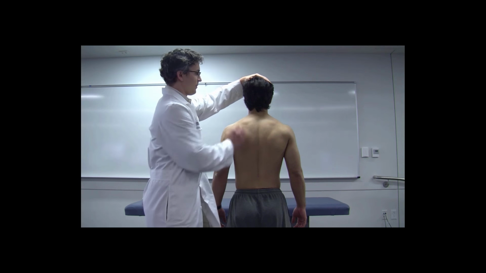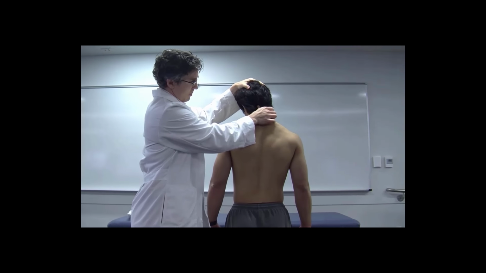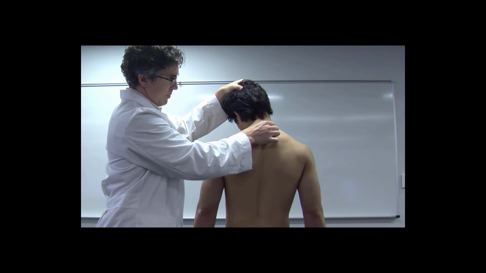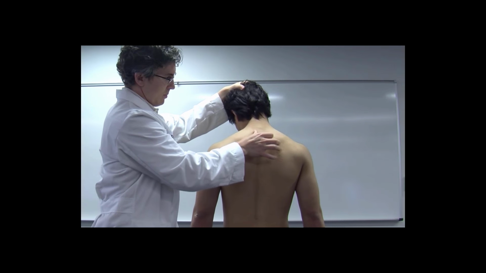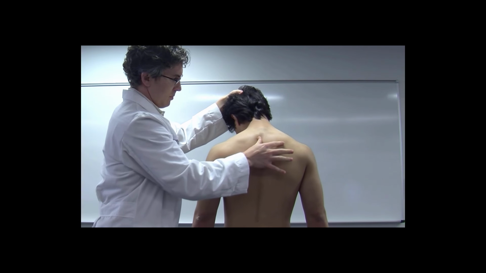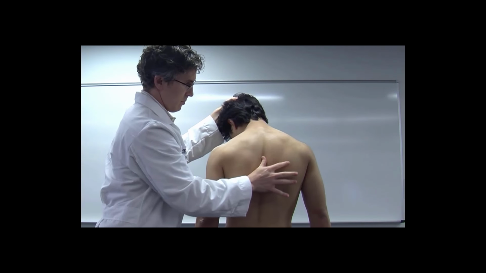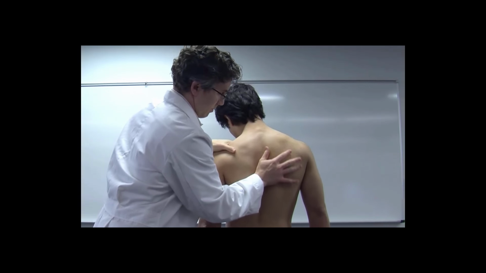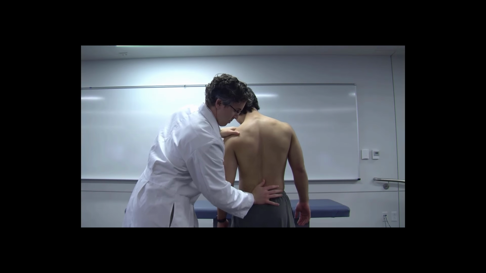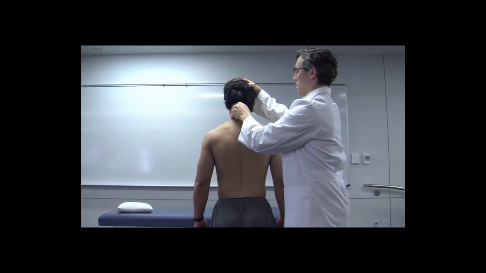When performing an area of greatest restriction screen, you want to start at the base of the skull near the occiput. Your thumb is going to be ipsilateral to the side you're testing, and you're going to be just lateral to the spinous process, in that gutter where your hand can sit, just next to that spinous process. Now the goal, as you can see on the video, is to induce a springing motion into the vertebral segment or segments that you're testing.